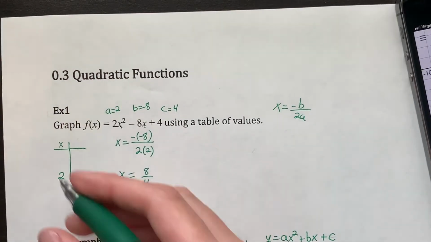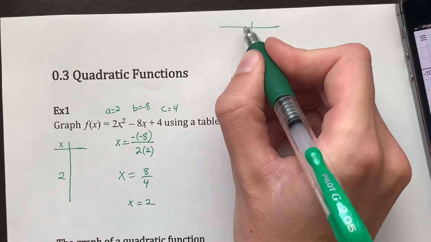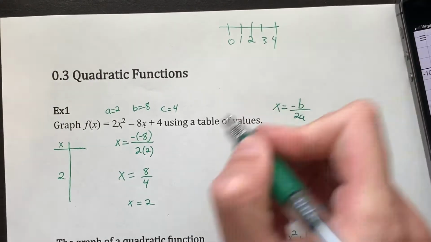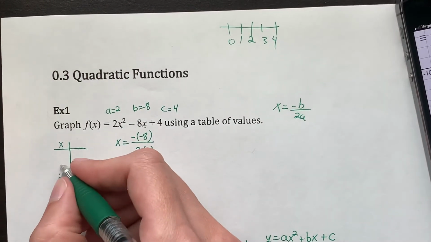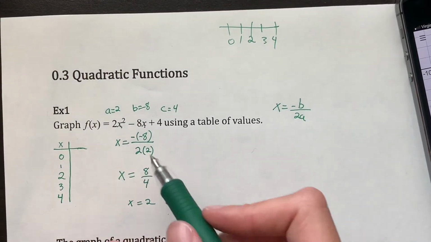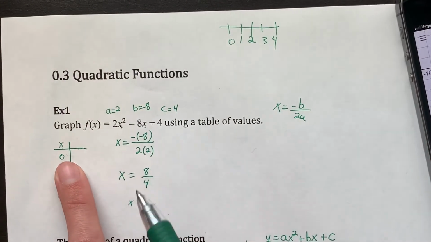Then I'm just going to do some numbers on either side. So I'm going to go, like if this was a number line, right, 2 would be here, 1, 0, and then 3, 4. Those are the numbers I'm going to use. So to do a table of values, we can plug this into our equation to figure out what it equals.